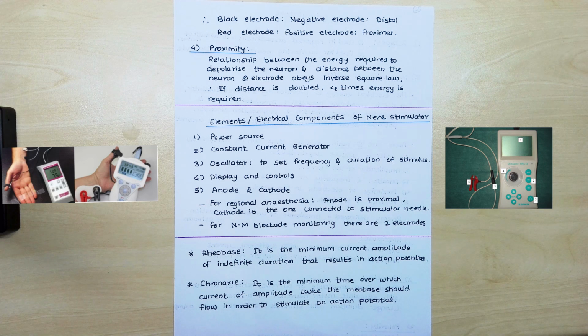The electrical components of a nerve stimulator. First is the power source. Second, constant current generator. Third, oscillator to set the frequency and duration of stimulus. Fourth, display and controls. Fifth, anode and cathode. For regional anesthesia, the anode is proximal and the cathode is the one connected to the stimulator needle. For neuromuscular blockade monitoring, there are 2 electrodes.